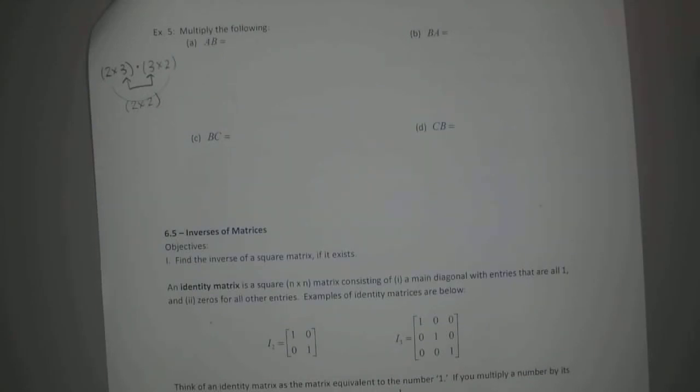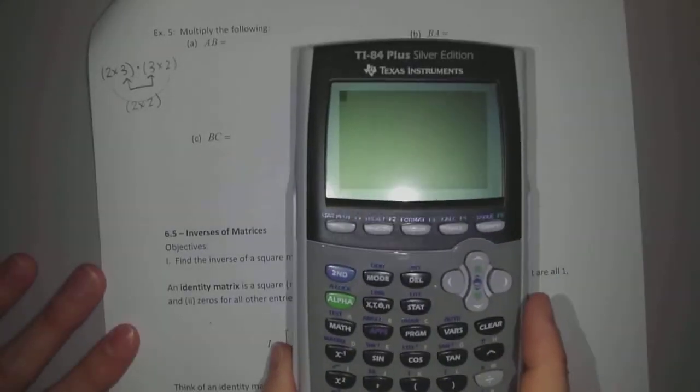It doesn't matter that the 2's match. The innards have to match. So the columns of the first have to match the rows of the second. And then what remains is just your answer, okay?